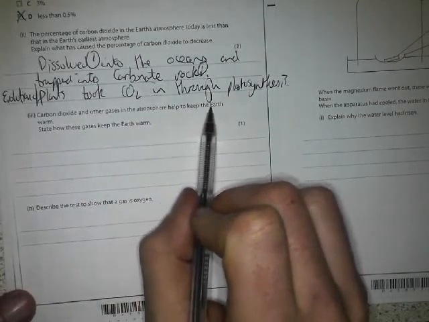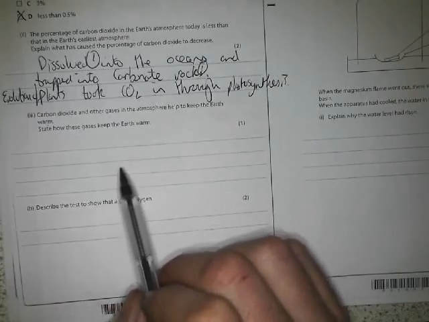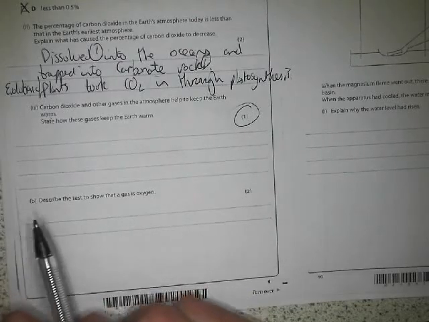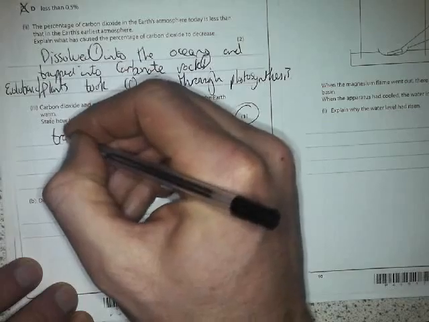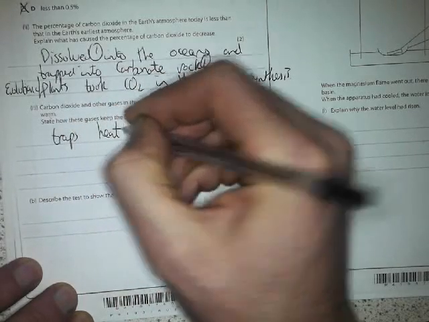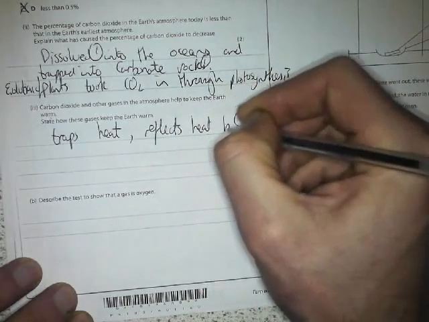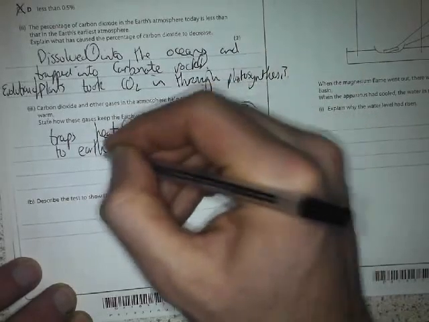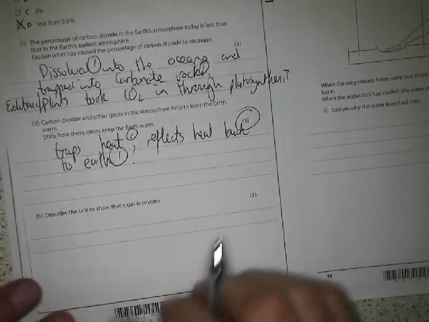Carbon dioxide and other gases in the atmosphere help to keep the Earth warm. State how these gases keep the Earth warm. So this is the greenhouse effect. This is 1 mark. We're not writing a geography essay, okay? So we just need something like traps heat or reflects heat back to Earth. These are all 1 mark answers. Okay, it's got nothing to do with the ozone layer whatsoever.